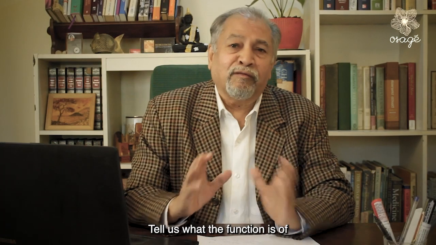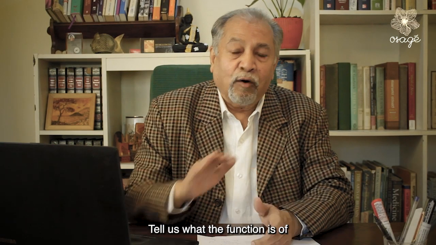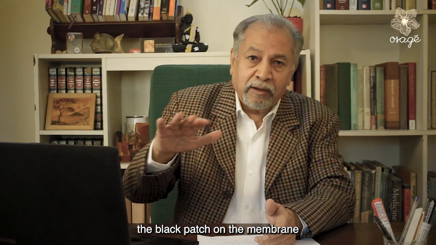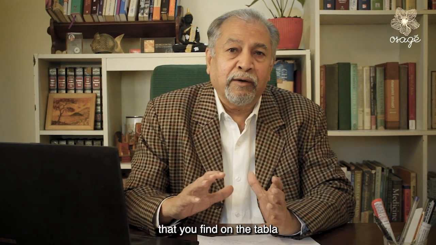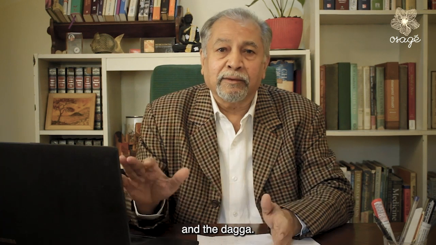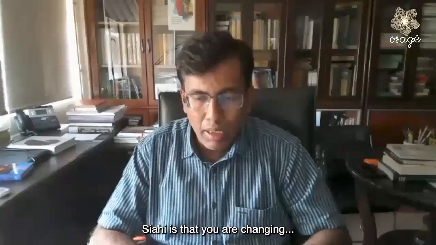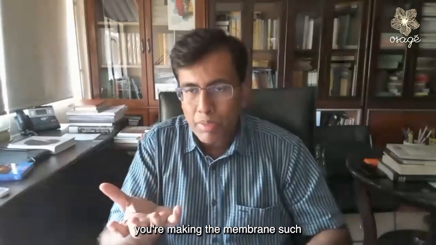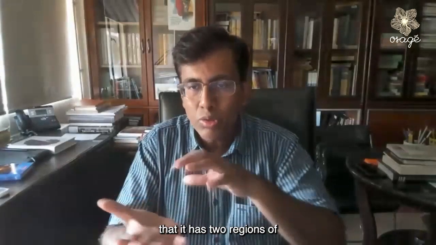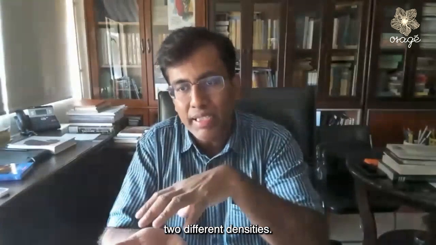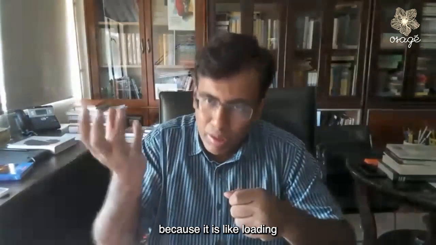Tell us what the function is of the black patch on the membrane that you find on the tabla and the dagga. What happens primarily with syahi is that you're making the membrane such that it has two regions of two different densities. Syahi does that, of course, because it is like loading the membrane.